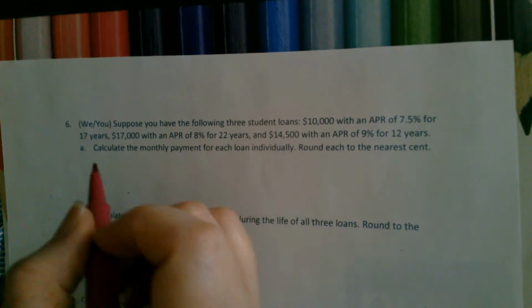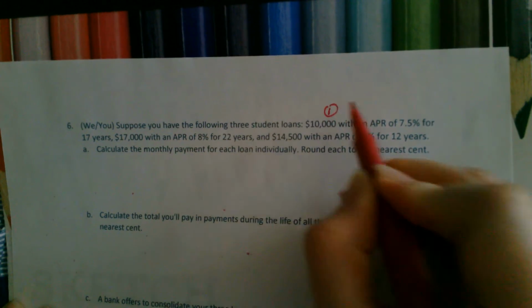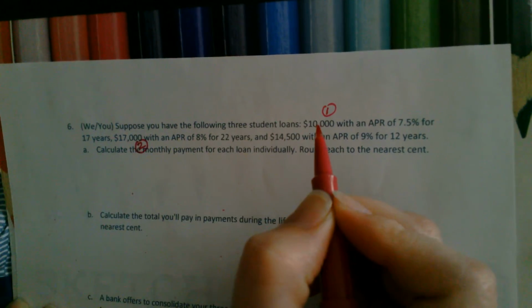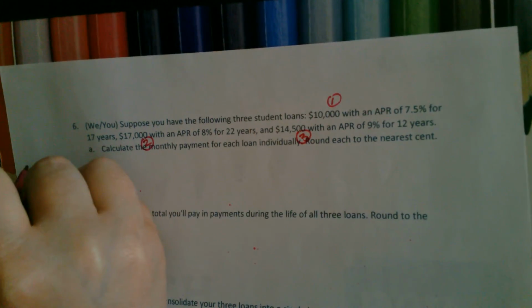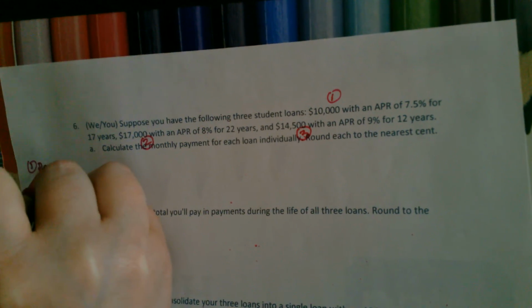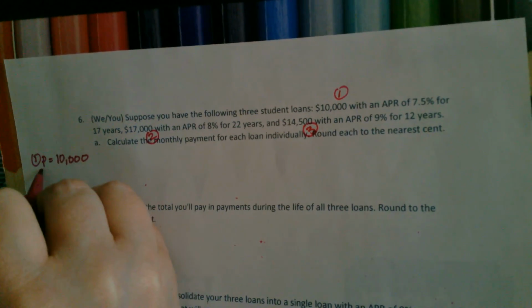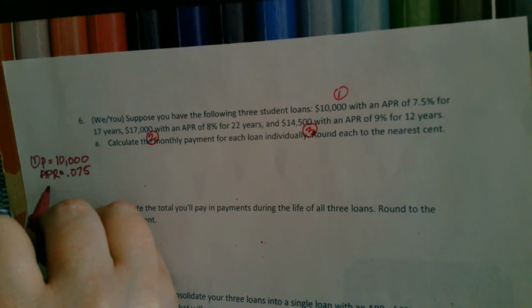So we have, we'll call this number 1. The 17,000 we'll call number 2, and the 14,500 we'll call number 3. So for 1, our principal is 10,000. My APR is 0.075.